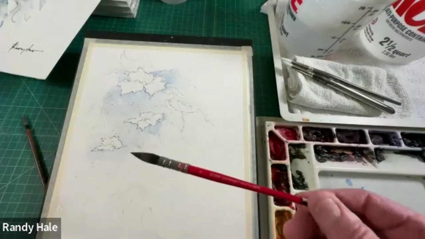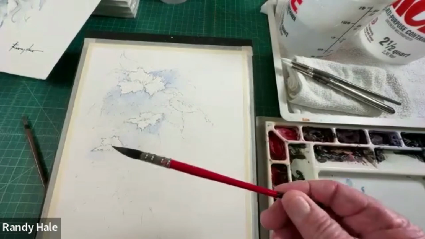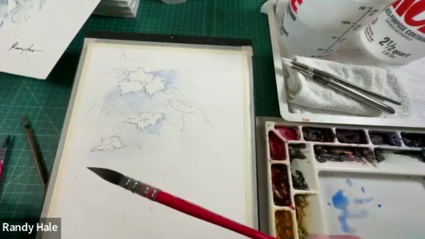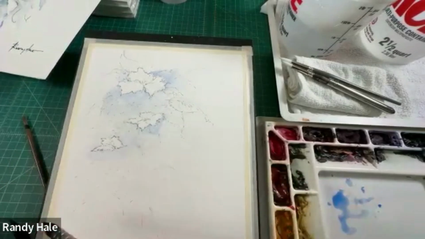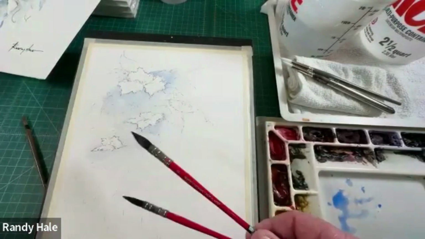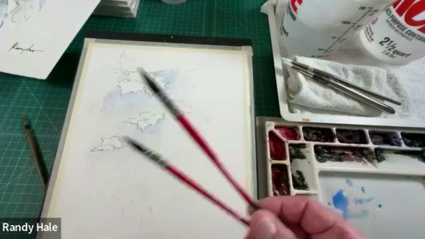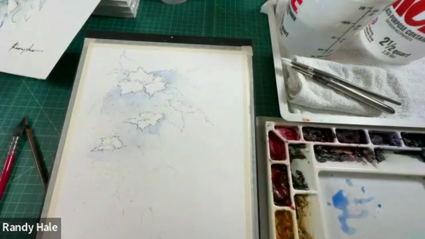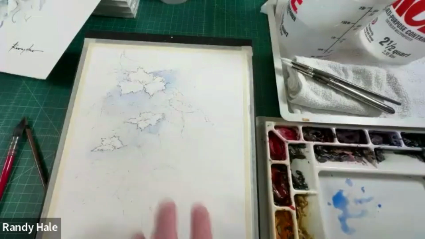I have a whole series of sizes of these, but I find with plein air painting and working in this scale of paper, which is a quarter sheet, some of the smaller ones are probably better. If I happen to work with a large format painting, I'll use a much bigger mop. But for these smaller paintings, they work really well.